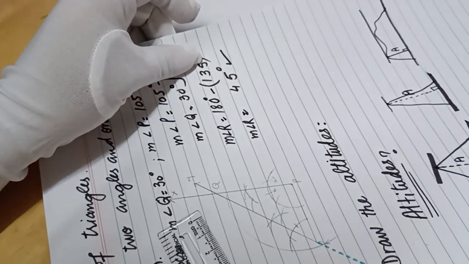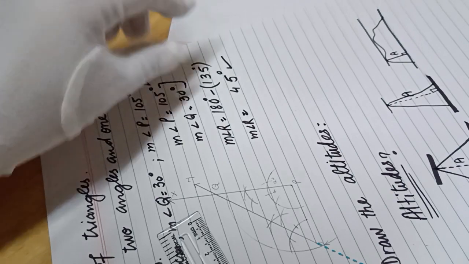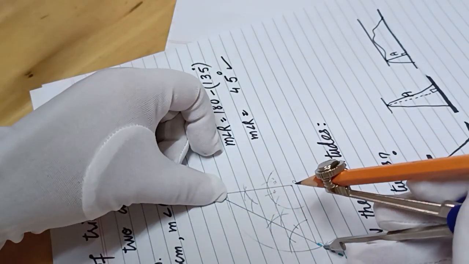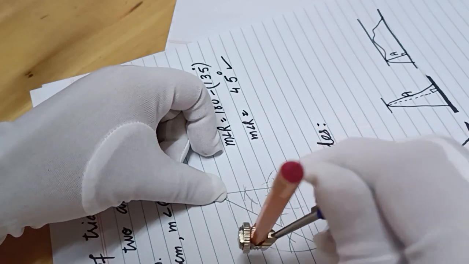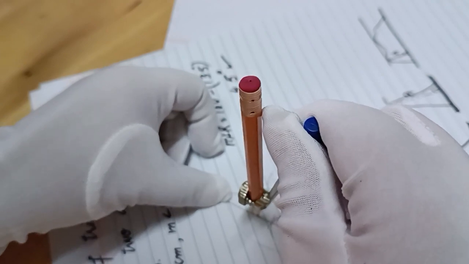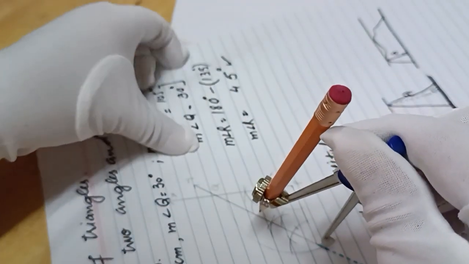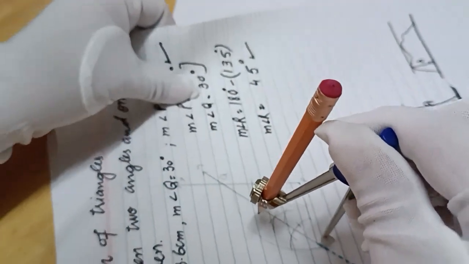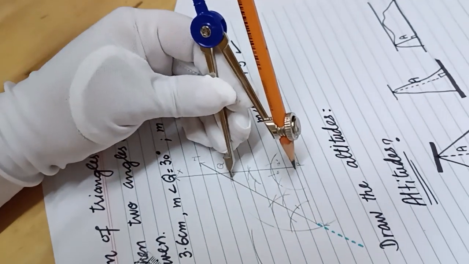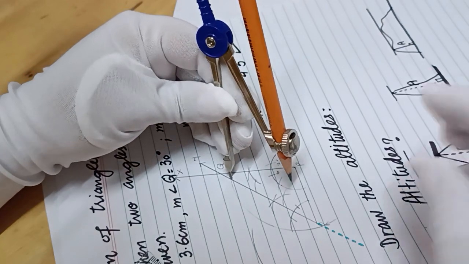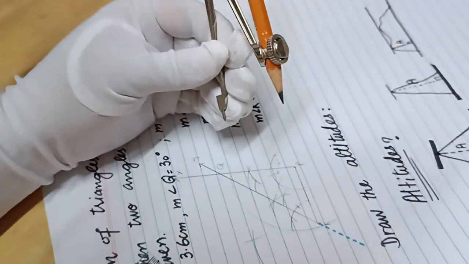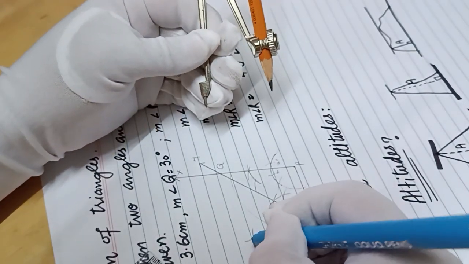Okay, so the extension is giving us 2 points. One is this, one is this. With these 2 points we have to make the bisection of this arc. It's up to you, but you have to open more than half of the length coming under the arc. So in the bisection, one time you draw the arc here and one time over here. Okay, so it is giving you this point.